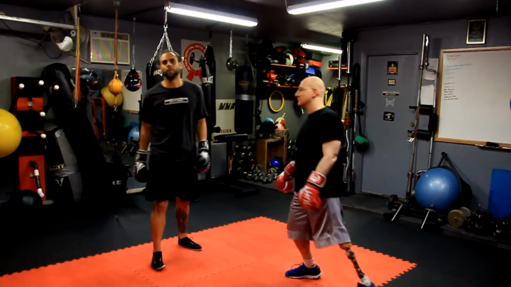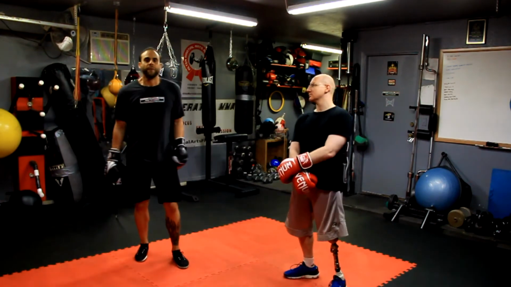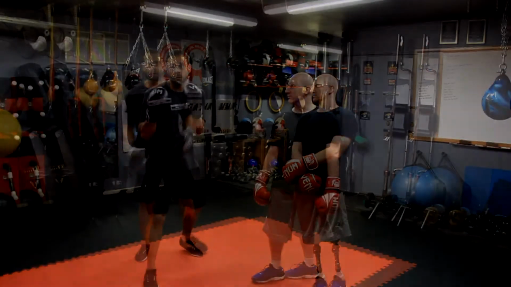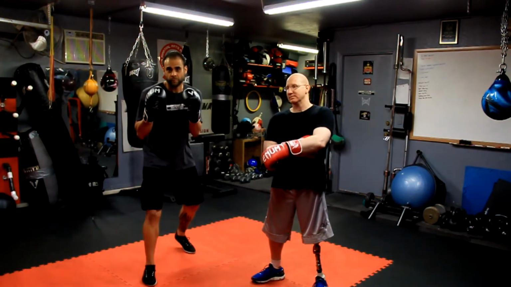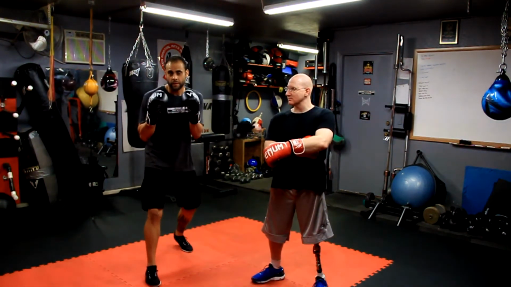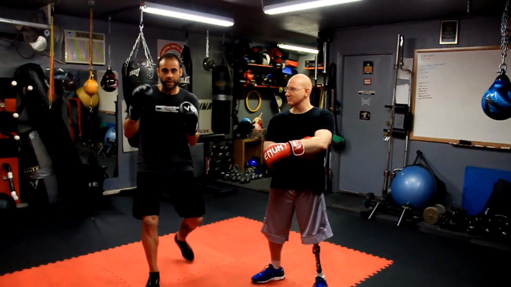Okay, those are some simple ways to deliver feinting, right? Upper body, lower body. The same thing with the rear leg. You can throw a feinting front kick in here by bringing the leg up in here like this.